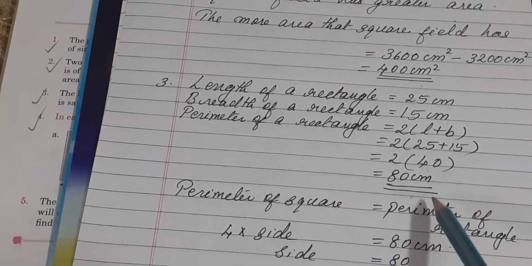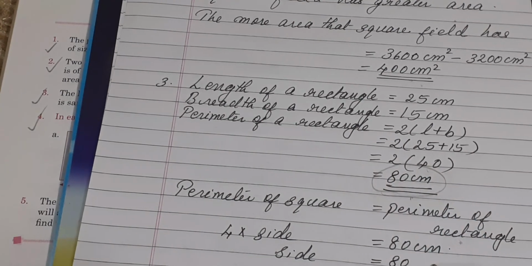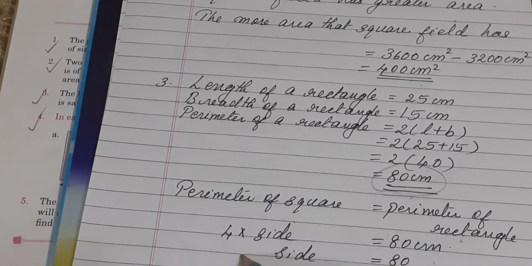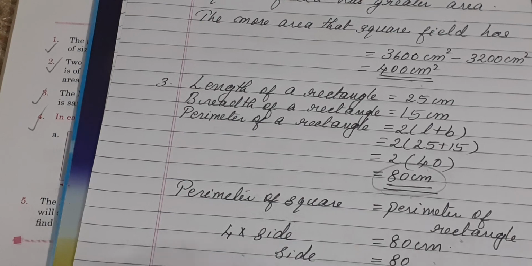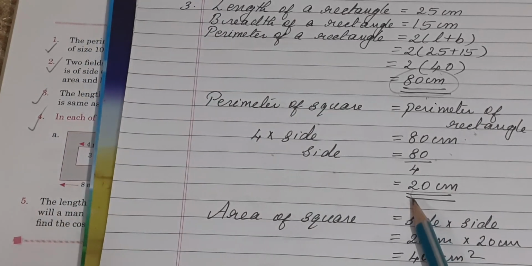So perimeter of the square is equal to this one, isn't it? 80 centimeter. Perimeter of the square, you know the formula, 4 into side. So 4 into side is equal to 80. What will be the side then? 80 divided by 4. So you will get that as 20 centimeter.